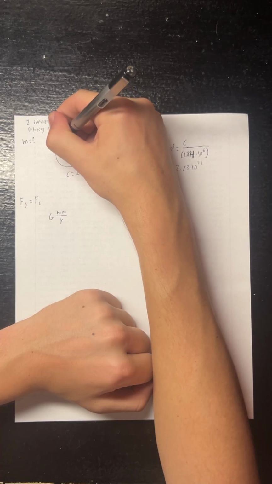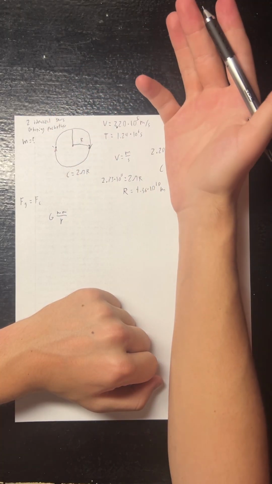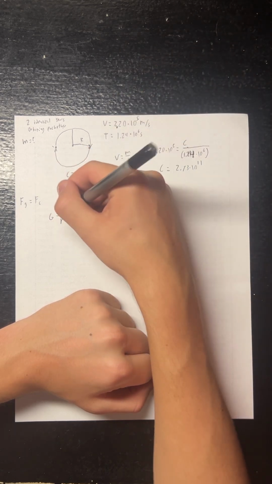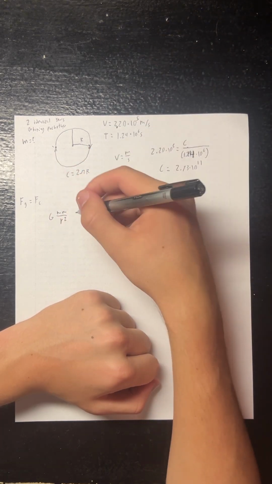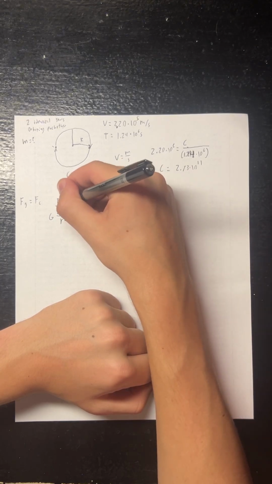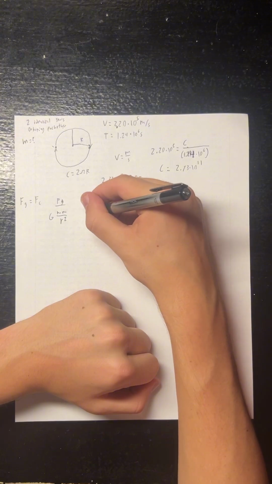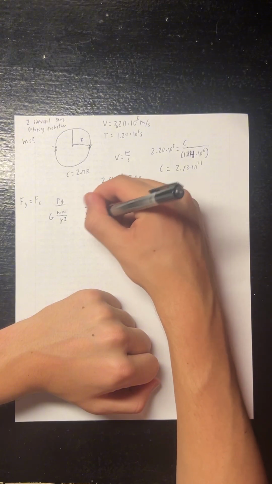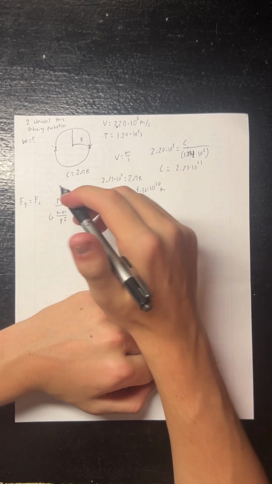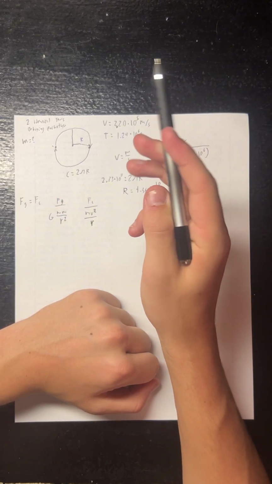By the way, we're treating these as point masses, so they don't have radii, which makes it simpler. And it is squared, right? And then Fc is just m v squared over r. So we can set these two equations up because we have most of the variables.